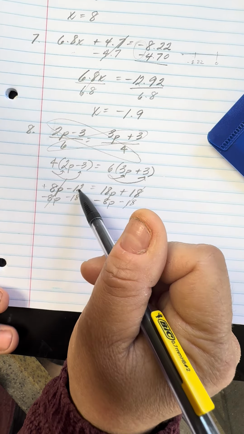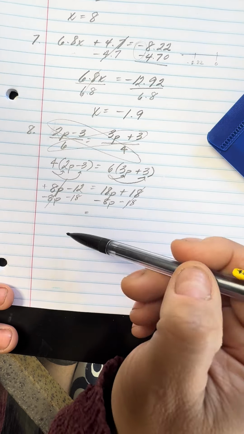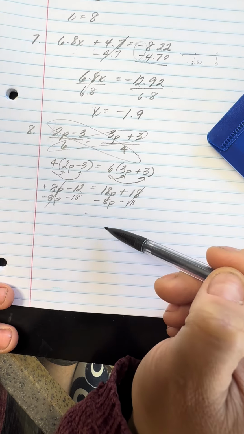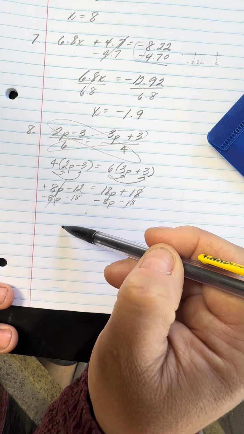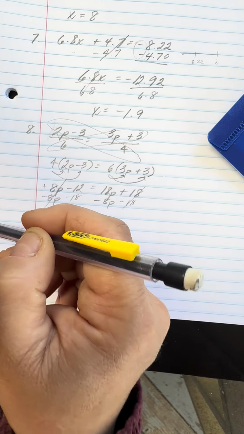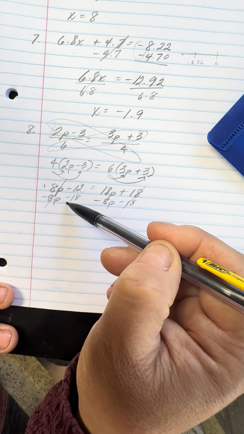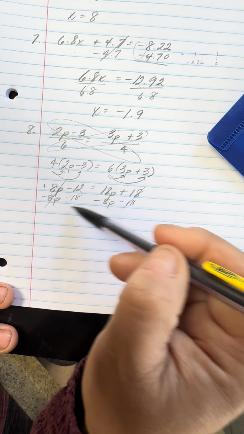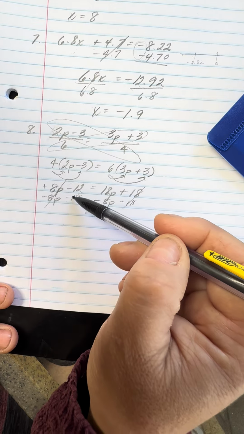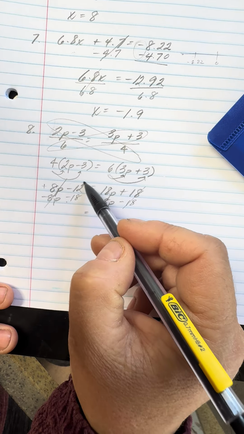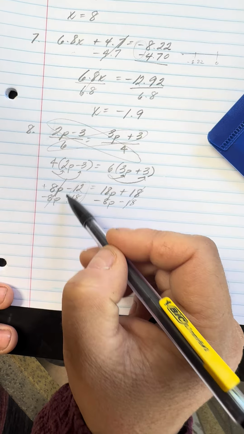Now again, I've got negative 12 and negative 18. Think about that for a second. If you've got a number line, you start at 0, you're 12 units to the left, and you want to go 18 more to the left. That's what this negative means. Okay, I'm going to get a bigger number. So what I'm going to do is I'm going to combine these two numbers. I'm going to combine their absolute values and keep the sign.